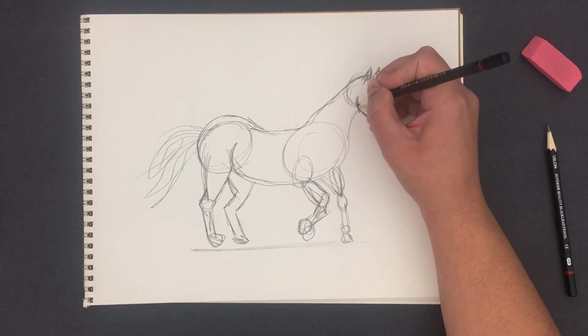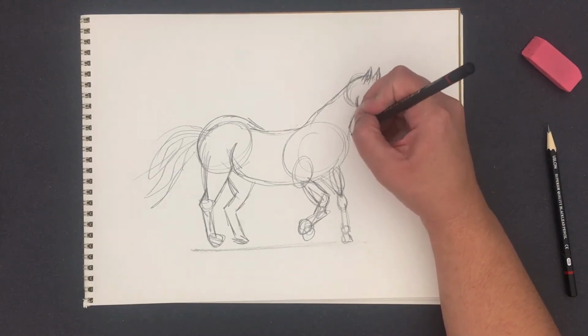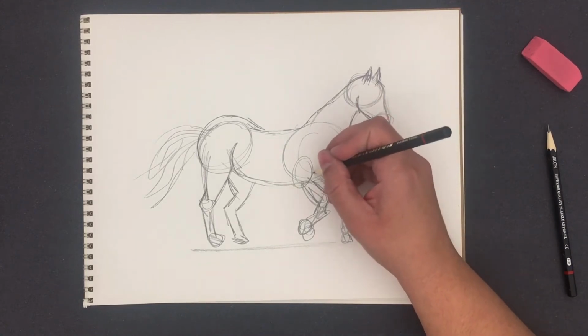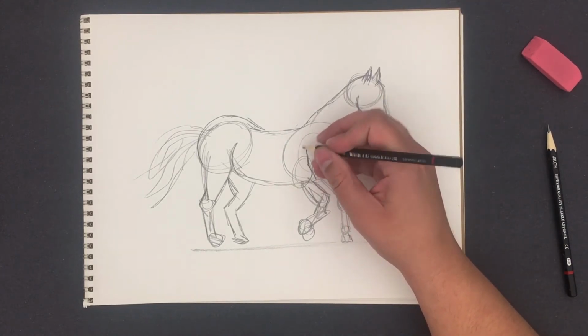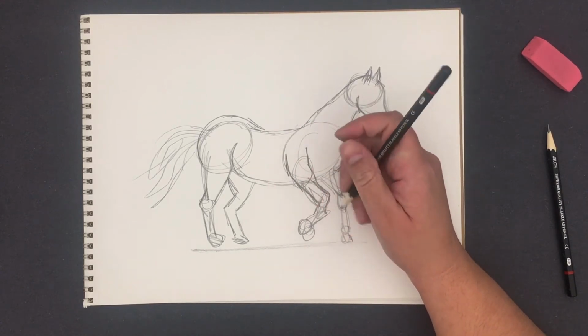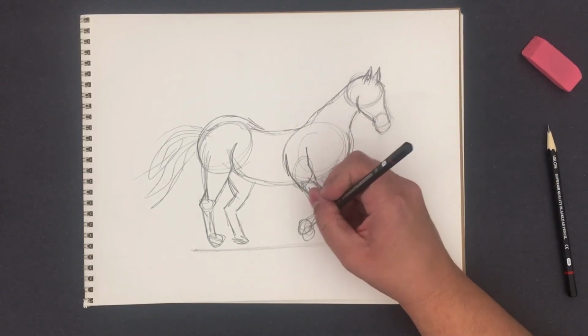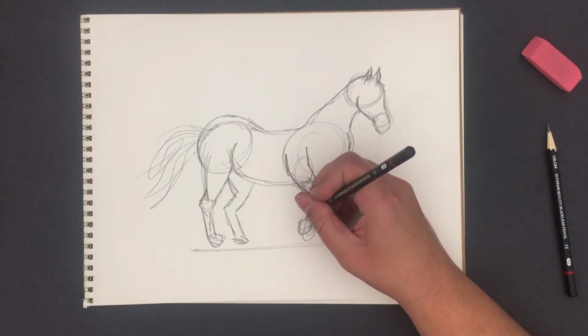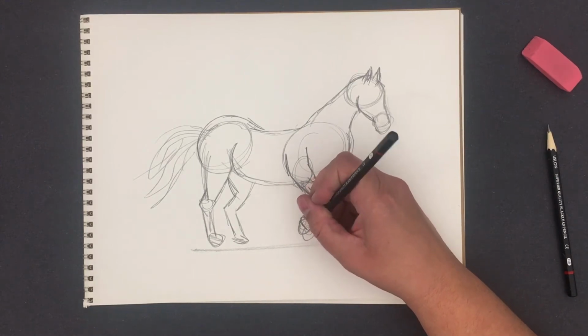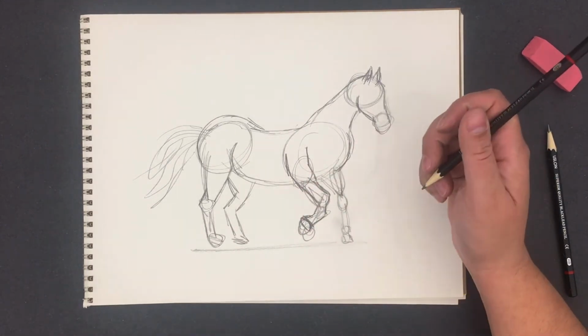Just creating the horse's jawline here. And his front leg, just tracing over where I created the shapes, defining the horse.